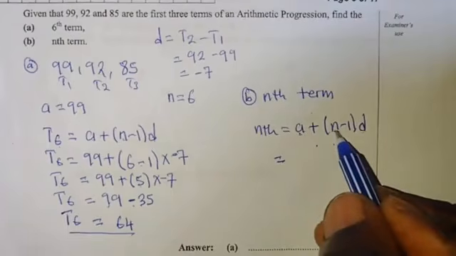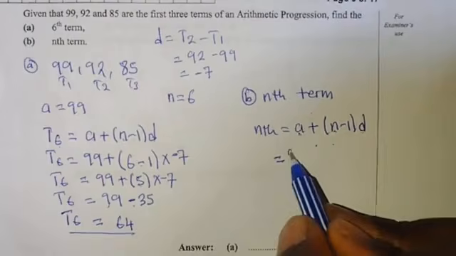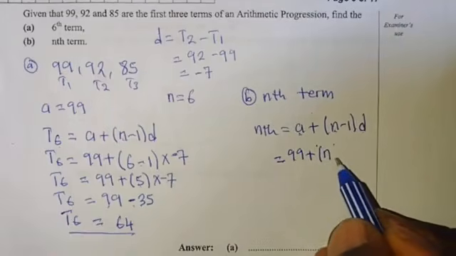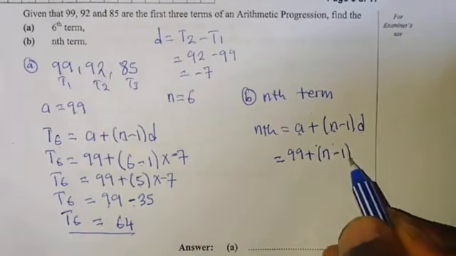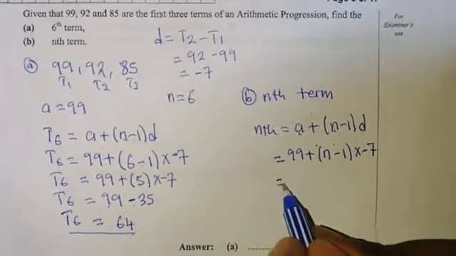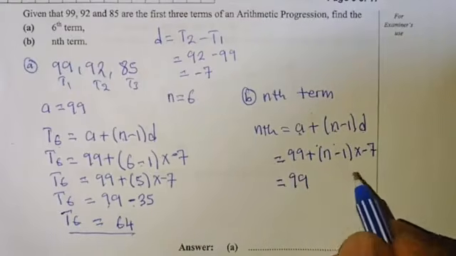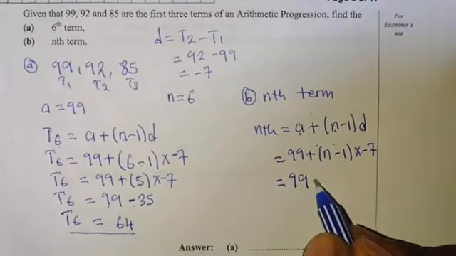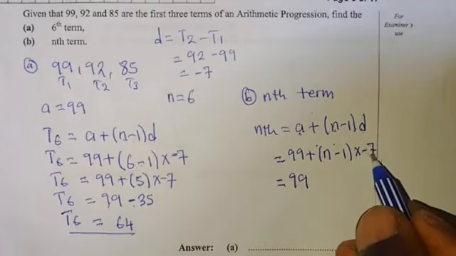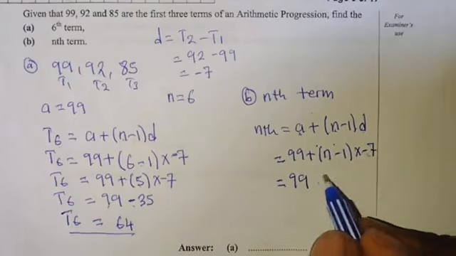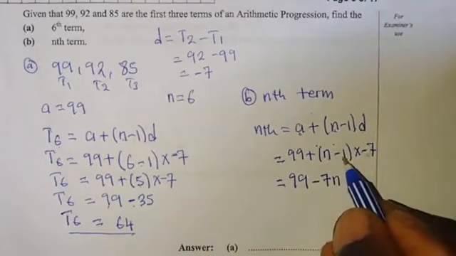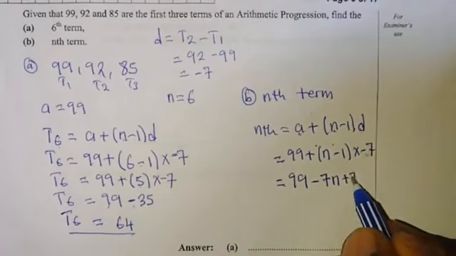For the number of the term we don't know, so we just say first term is 99 plus, where there is n we'll put nothing because we don't know the number of the term, minus 1, then times the common difference, which is negative 7. So from here we are going to have 99. Here we can open the brackets by multiplying with a minus 7. So negative 7 times n gives us negative 7n. Negative 7 times negative 1 gives us positive 7.